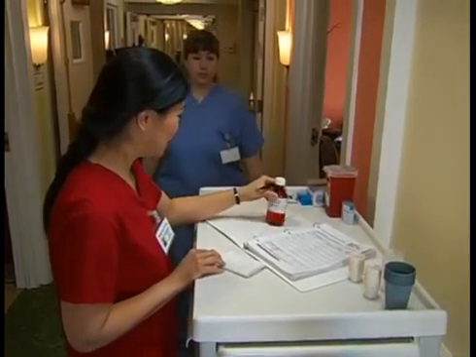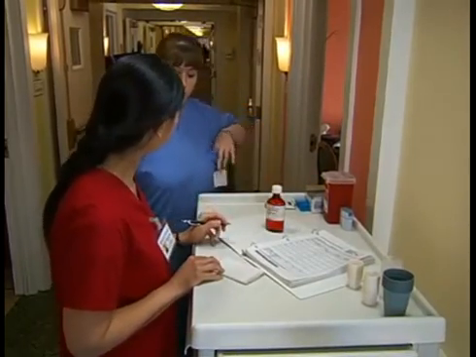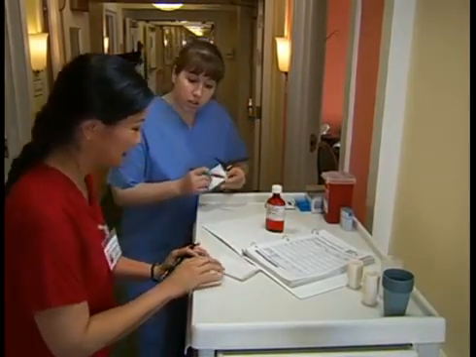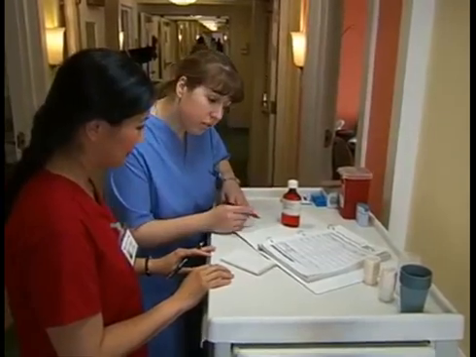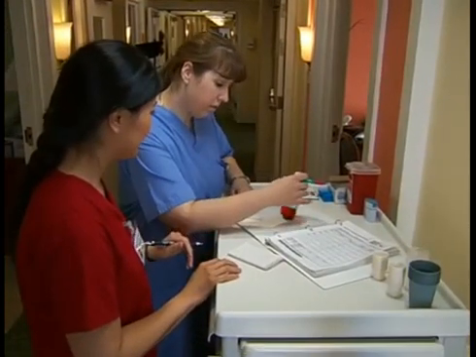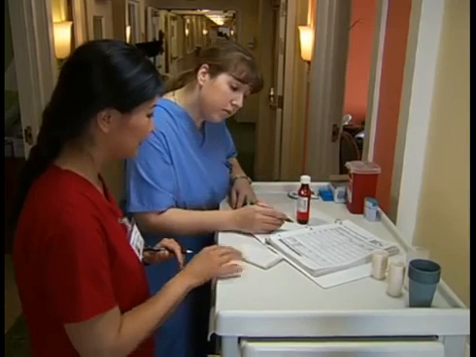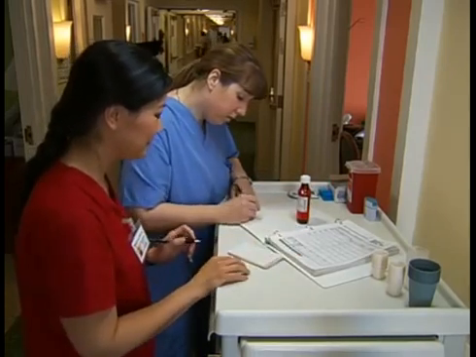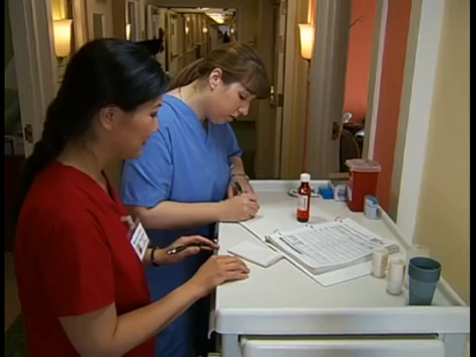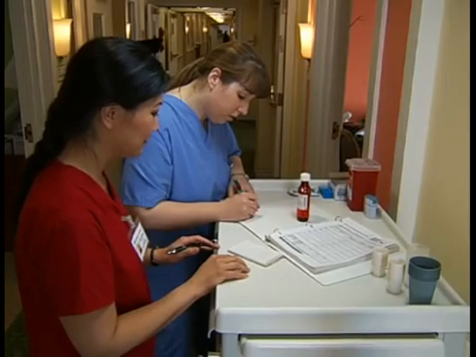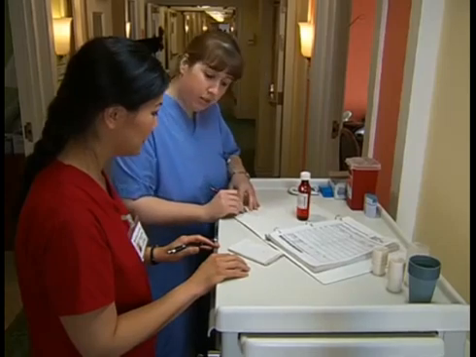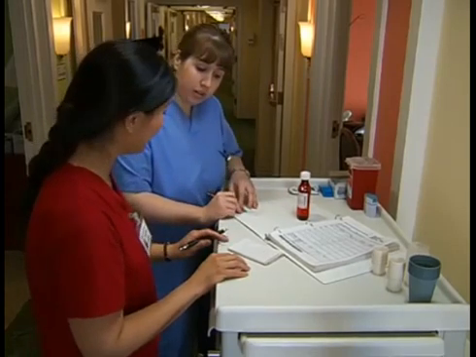Hi. Could you verify this drug calculation for me? Sure. Ask another nurse to do the same calculation independently. Then compare your calculations. This is what I got. All right, great. Thank you.